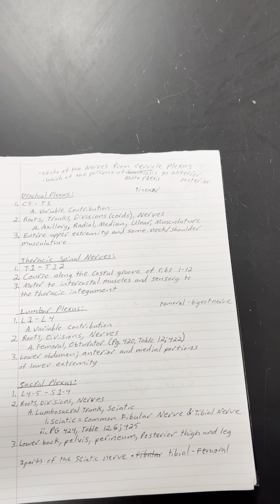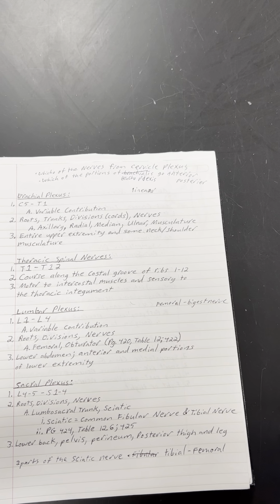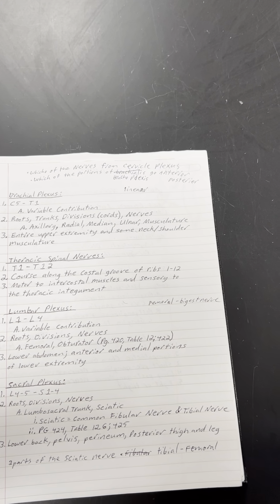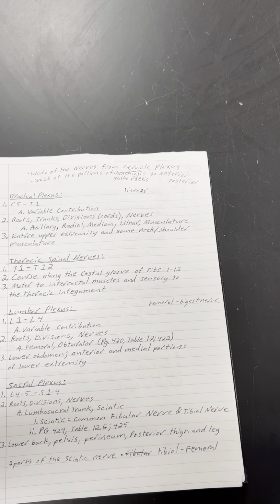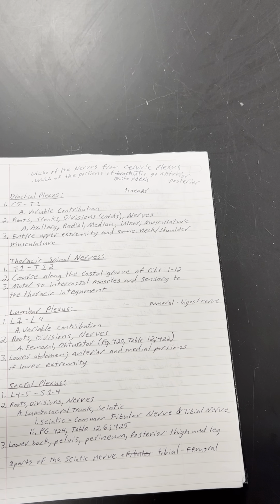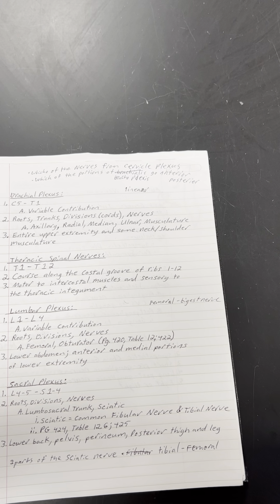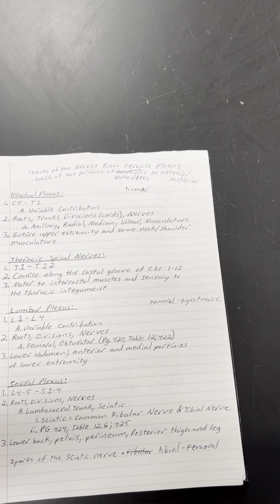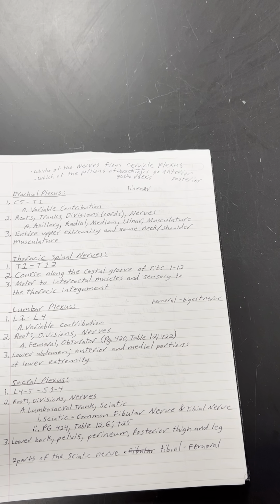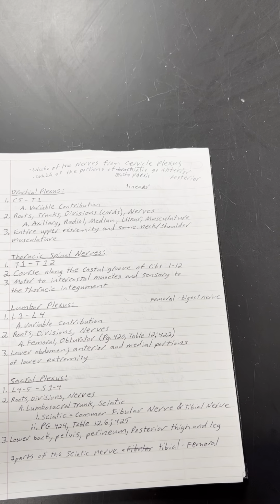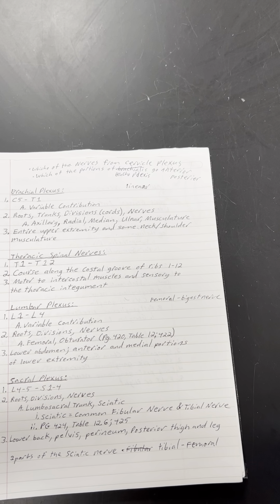Three, musculature of the entire upper extremity and some neck and shoulder muscles.